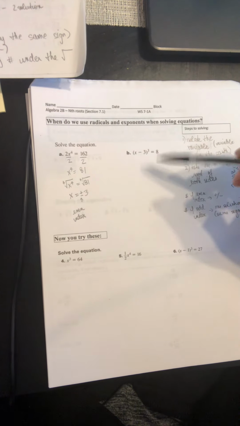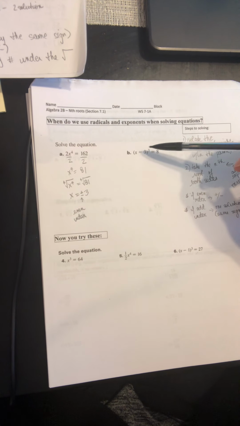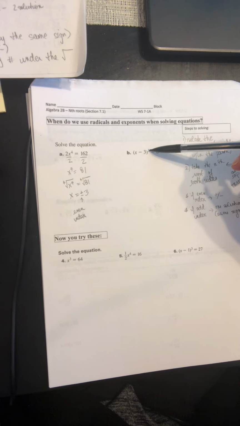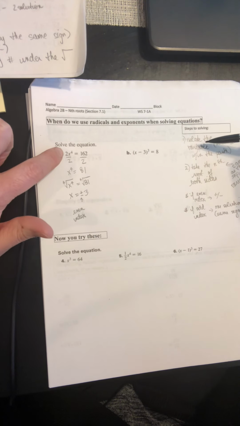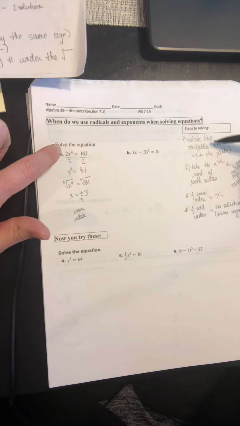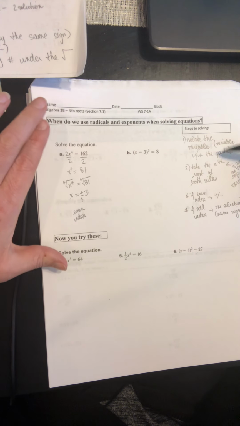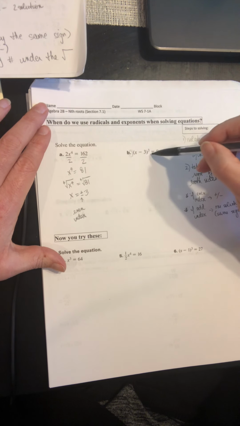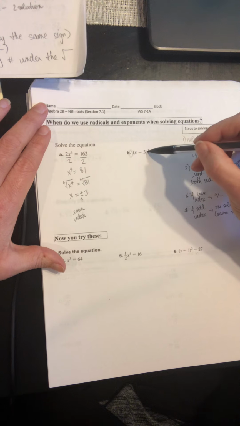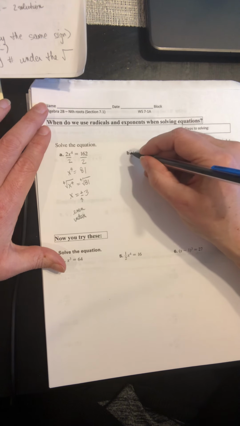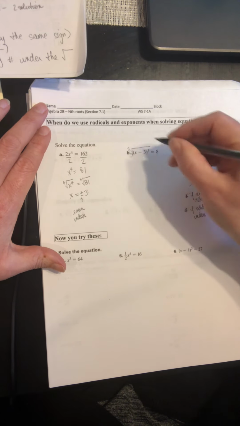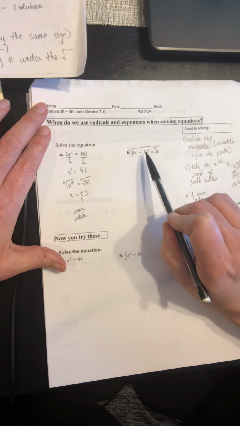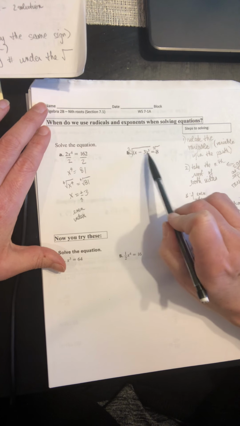Okay, so now if we look at letter B, it's a little bit different because you can see this quantity, I can't get to that x because of this third power, okay? So unlike this one where I'm isolating just the x, here I'm going to isolate the variable within the parentheses. There's nothing being multiplied on the outside here or added or subtracted to this x minus 3. Everything's inside the parentheses. So right away, I'm going to take the third power, I'm going to use an index of 3 because this is the third power.